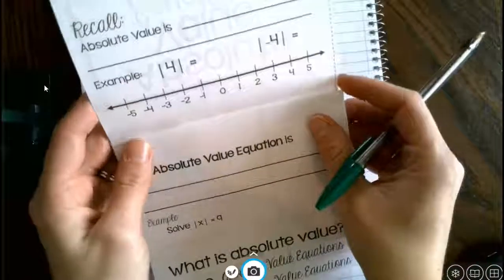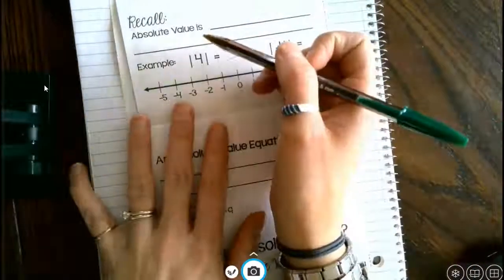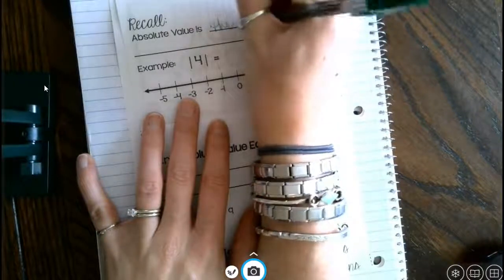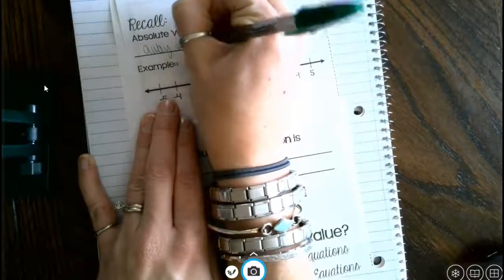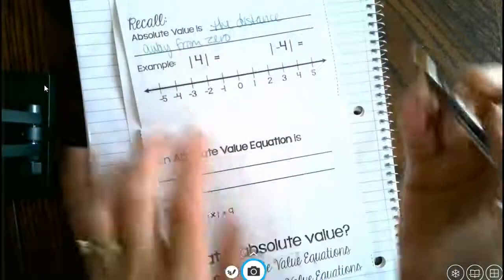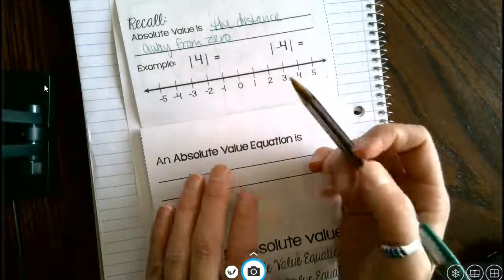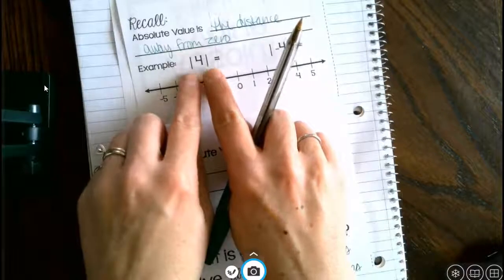So let's get back to our little booklet here. The first thing that we need to think about is that absolute value is the distance from zero. That's really important to remember, that that's what absolute value is. It's just how far away from zero. So here's our example, and that's what these lines right here are. Those are the absolute value lines.